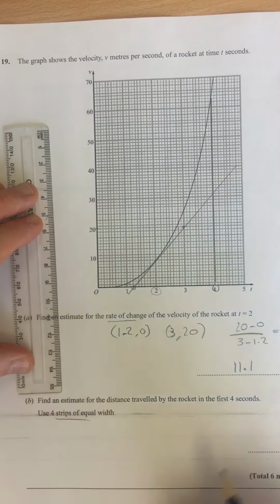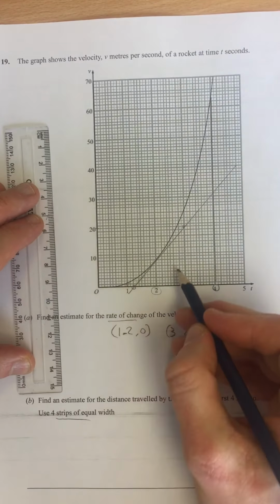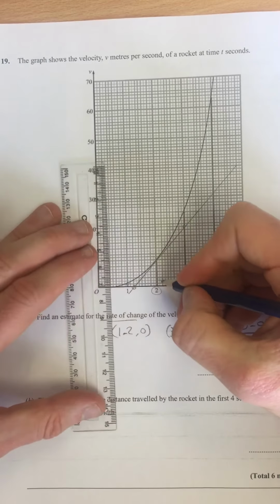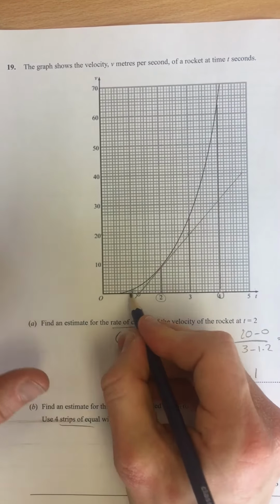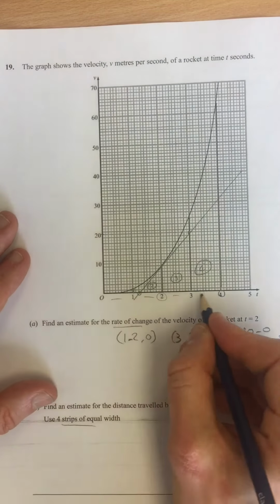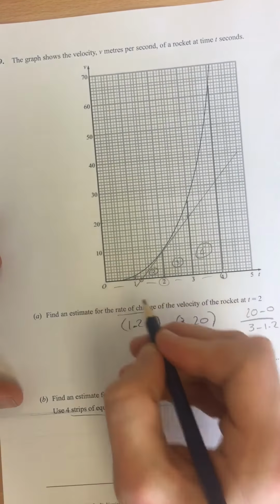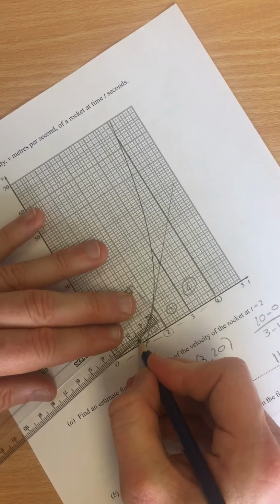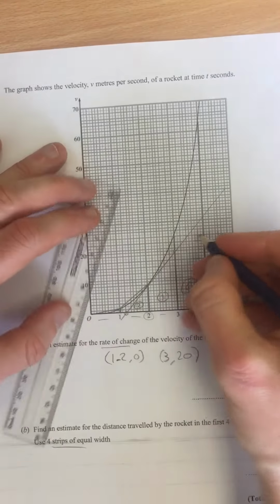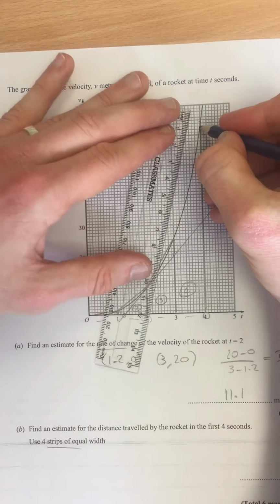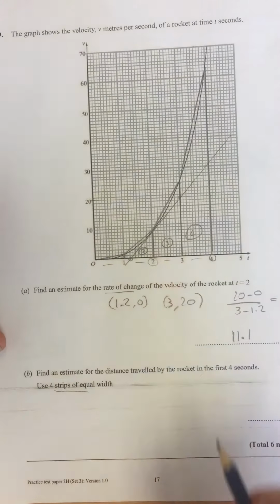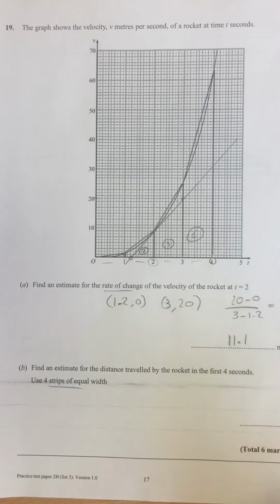It says to use 4 equal strips, so if I split it, so 1, 2, 3, 4. So here's the first strip, there's the second strip, there's the third strip, and there's the fourth strip, all with equal width. Right, so let's draw in the shape of each of these strips. The first strip is going to be a triangle. The second strip is a trapezium, the third strip would be a trapezium, and so would the fourth one. So let's work out the area of each of these strips, and then we'll add them all together.